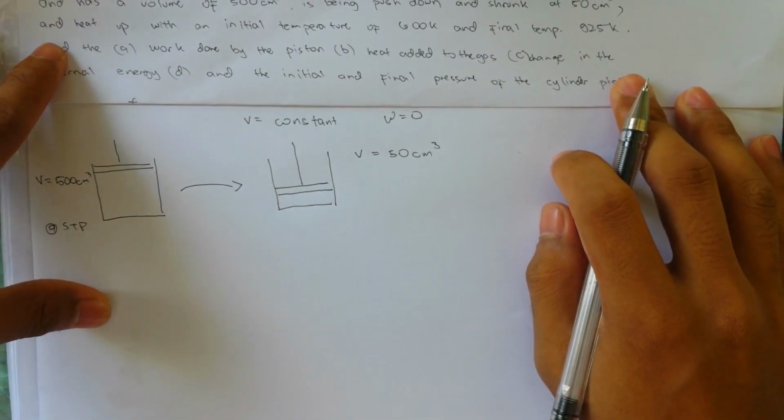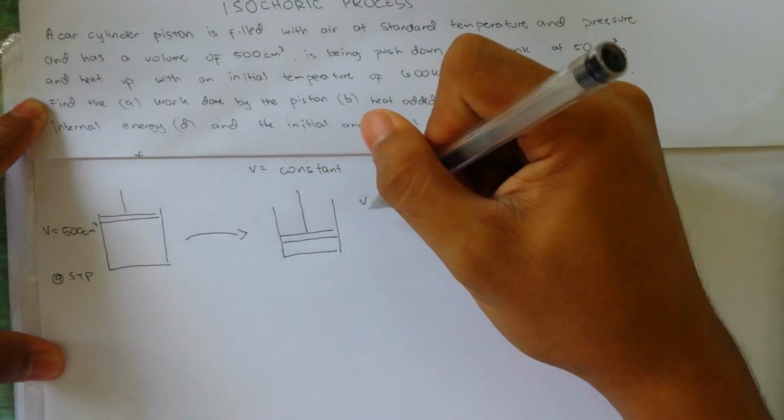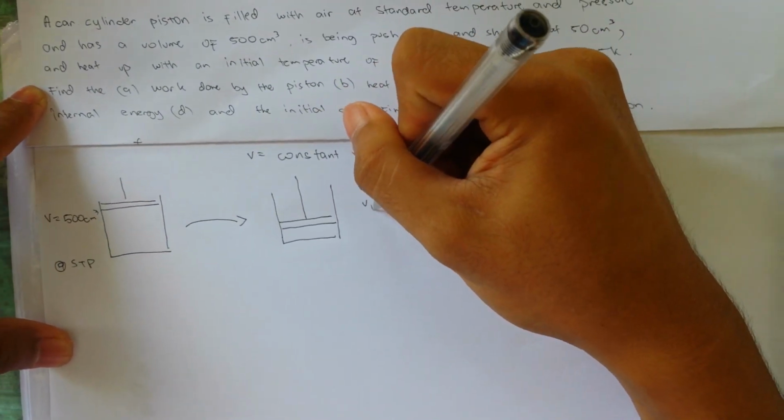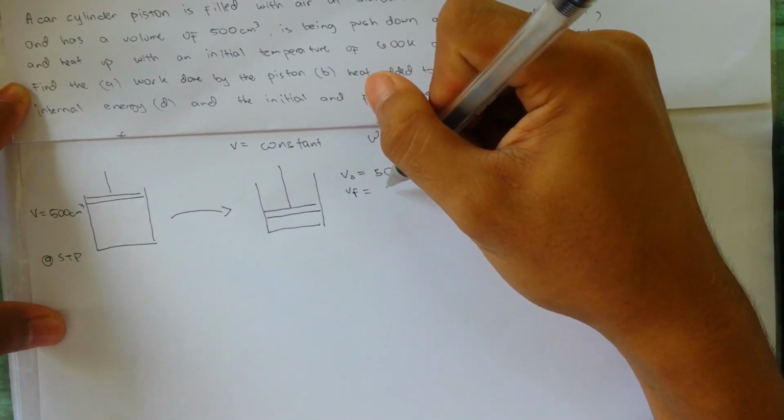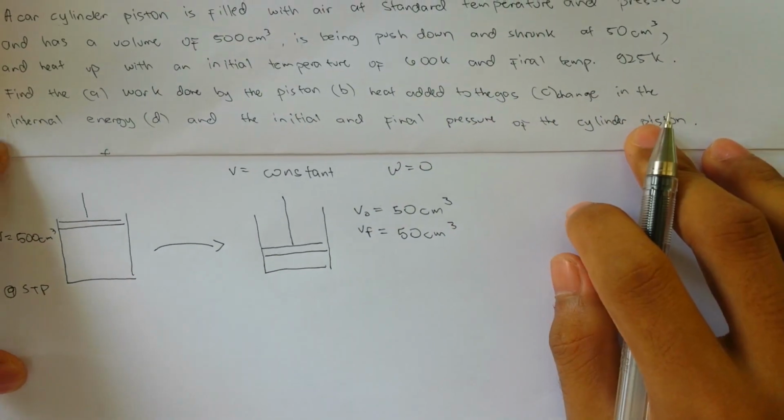Since this is an isochoric process, the volume is constant, so the initial and final must be equal, 50 cubic centimeter.